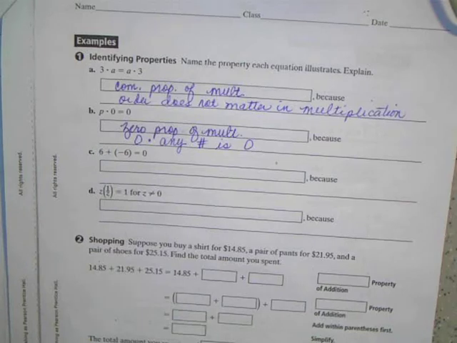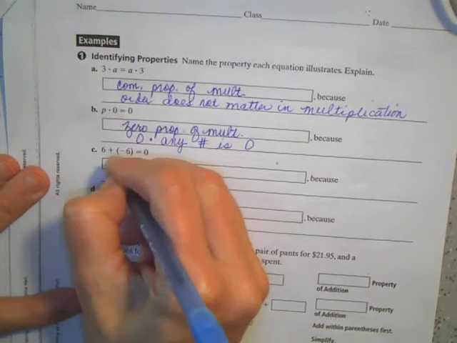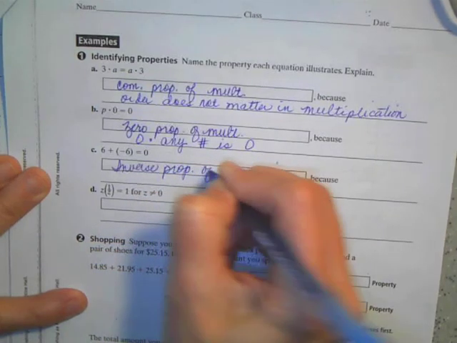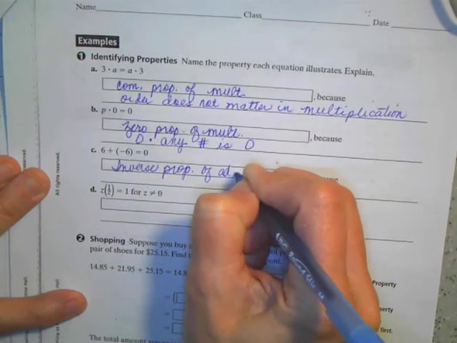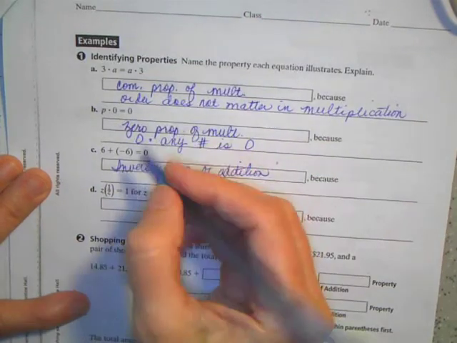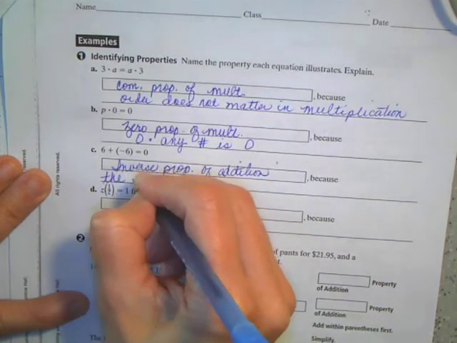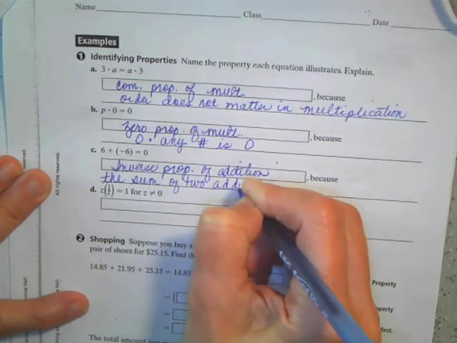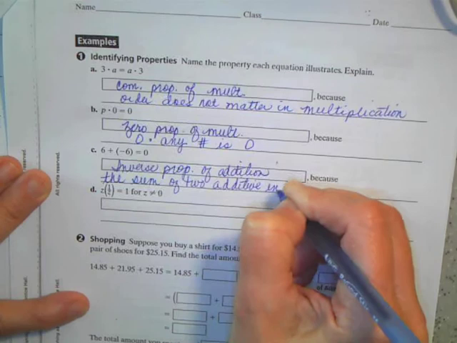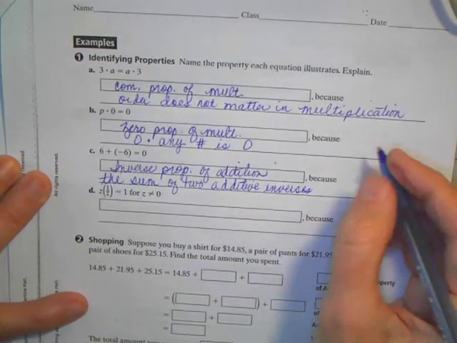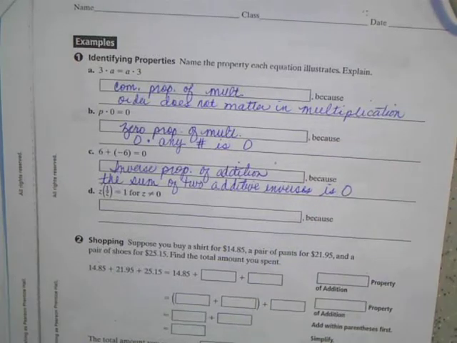Okay, 6 plus negative 6 equals 0. This is the inverse property of addition, because the sum of 2 additive inverses, or opposites, which is another name for additive inverses, is 0.